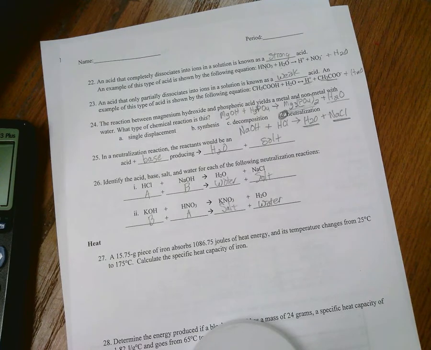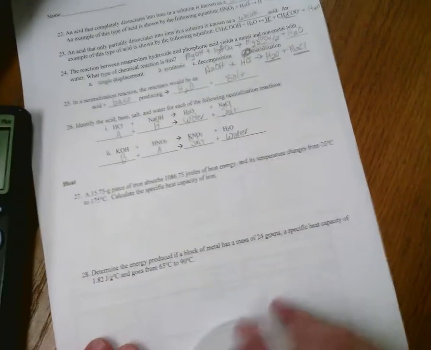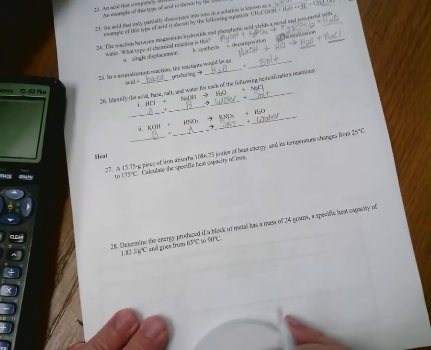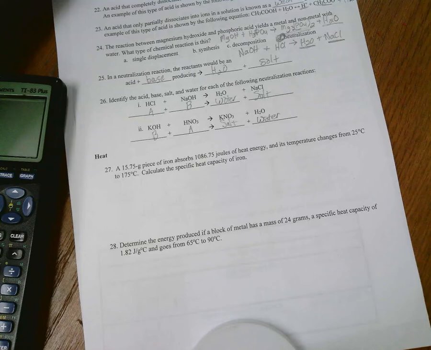That's pretty dang easy. All right, heat. Specific heat. This is a long review. I'm going to pause it there and do another one.